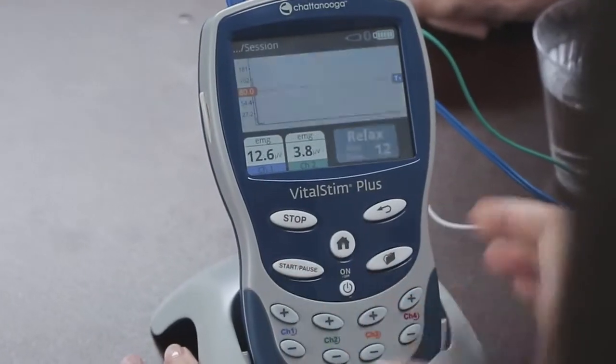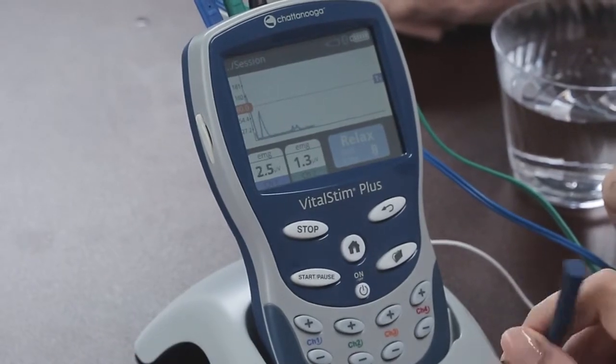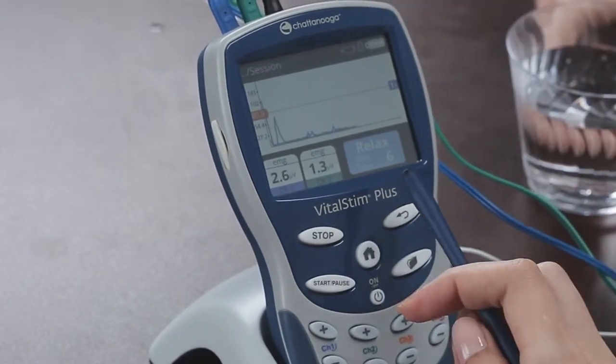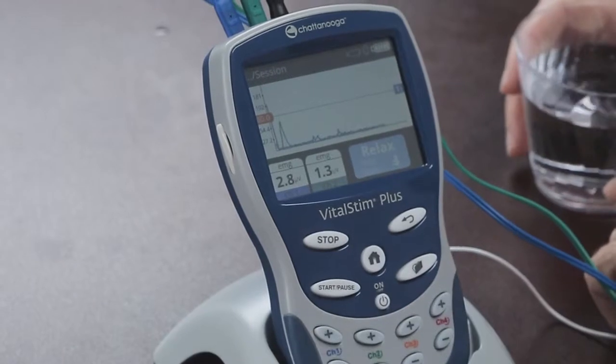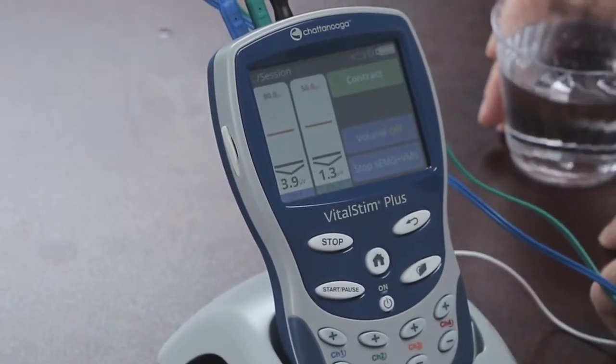And once we are at the right level, press Start, Pause, and the machine will start in relax mode. In relax mode, the instructions will be provided to the patient to say, okay, get ready. You're going to be asked to swallow. When you get the swallow going, try and put in a big effort to reach the threshold.